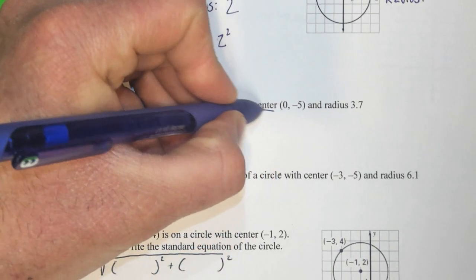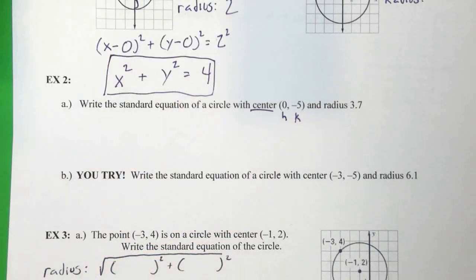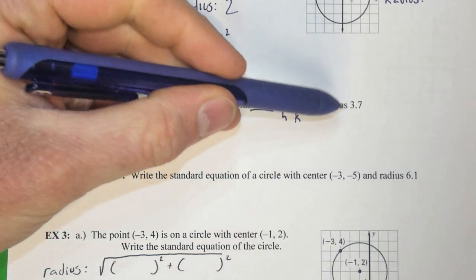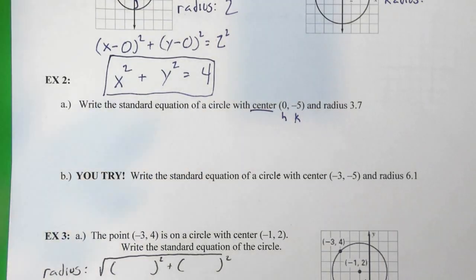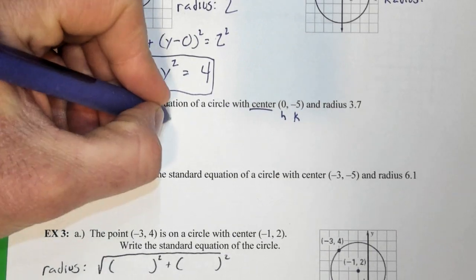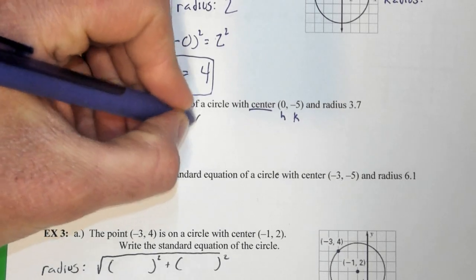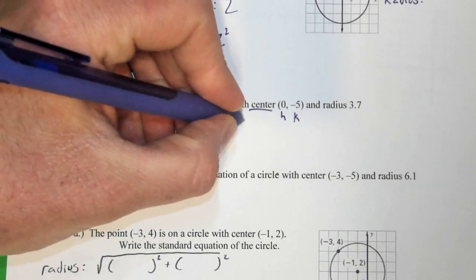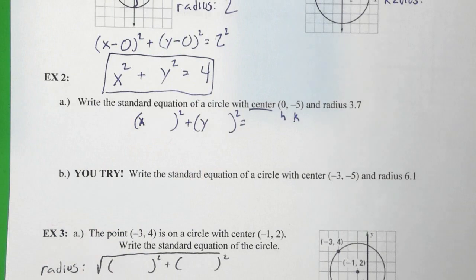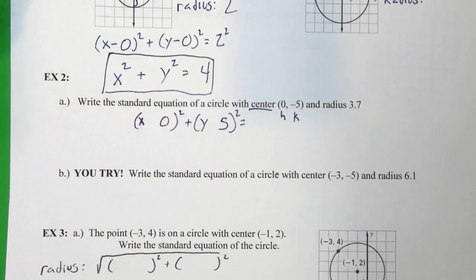So remember, the center is great because it's going to give you both the h value and also the k value. The radius right here is going to be 3.7, which is a decimal this time, but that's okay. Let's see if we can start writing our equation. So remember, I like to set up my little skeleton. I'm going to have my parentheses for my x and another set of parentheses for my y. Then I like to put in my h and my k values. And remember that they need to be the opposite sign. So my 0 can be minus.